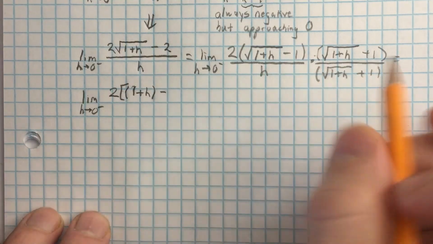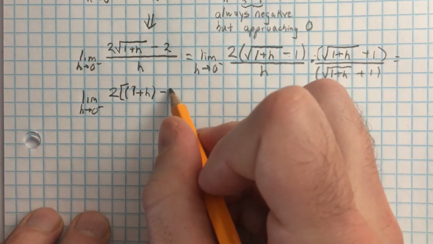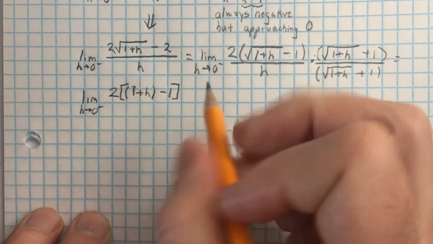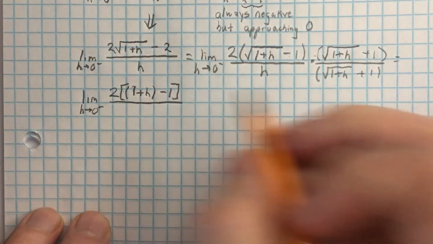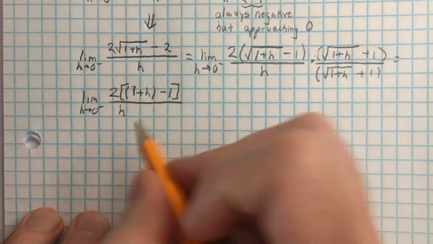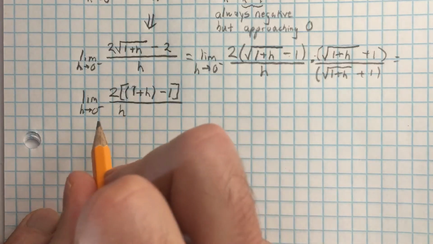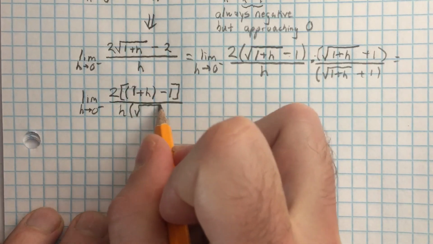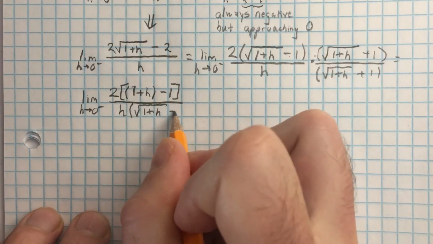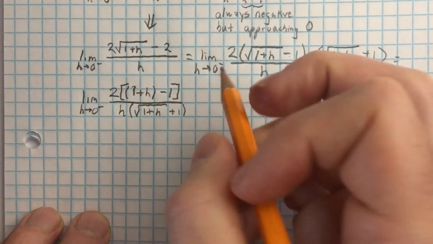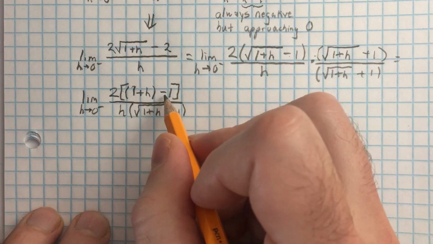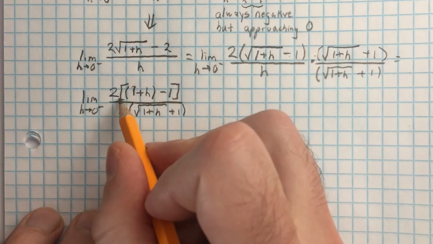Plus h minus 1 times positive 1 is negative 1 there. Have that expression all over h times the conjugate. But now our factor of h is going to cancel as usual. So 1 minus 1 is, of course, 0. Now you just have a factor of h. So this is all just h, really.